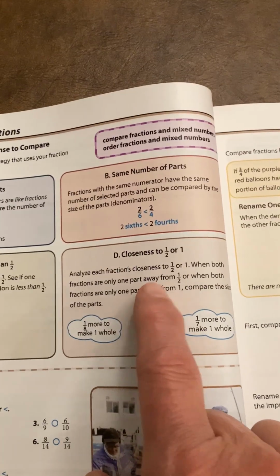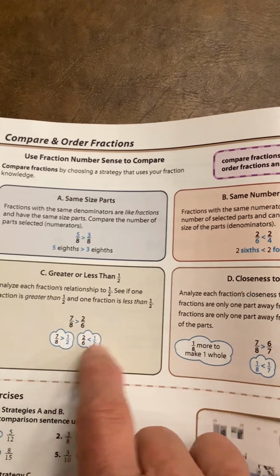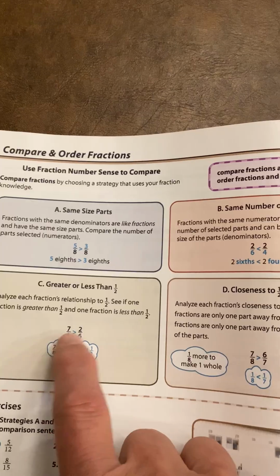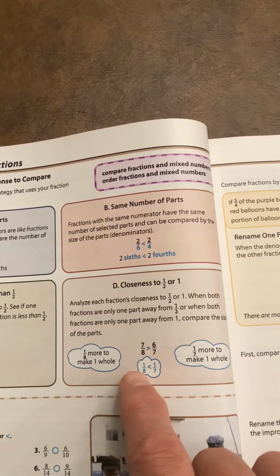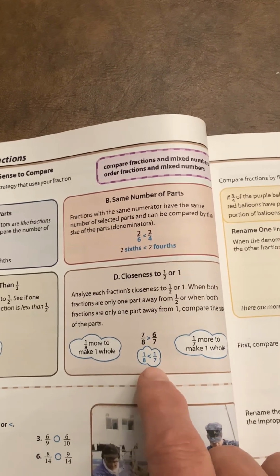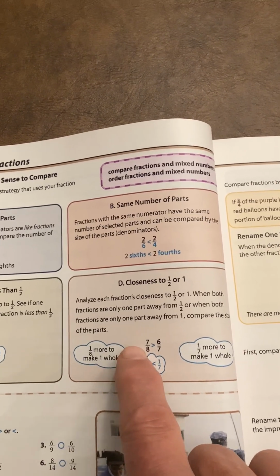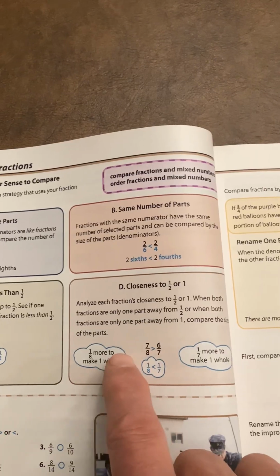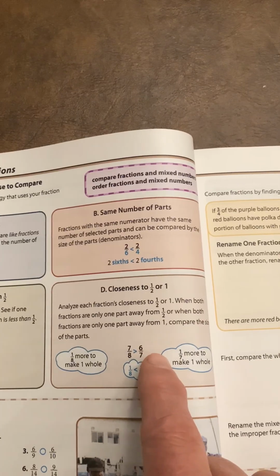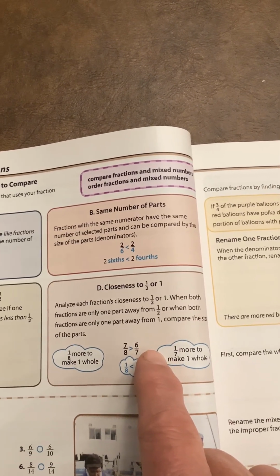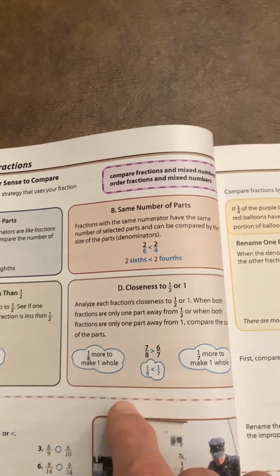That's it, right here: is it greater or less than a half? This is more than a half. This is less than a half. Or is it closer to a half or one? Which one's closer to one? Well, as the numbers get bigger, like if you had 13 out of 14, the bigger they get, the closer you're going to get to 1. If you had 1/2 and then 13 out of 14, well, 13 out of 14 is going to be closer to 1.